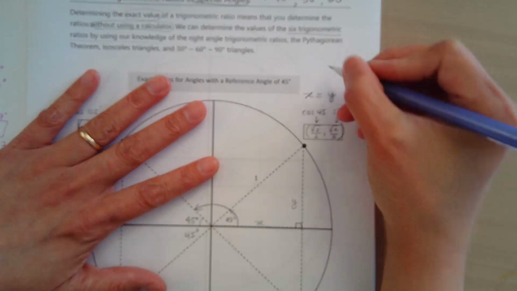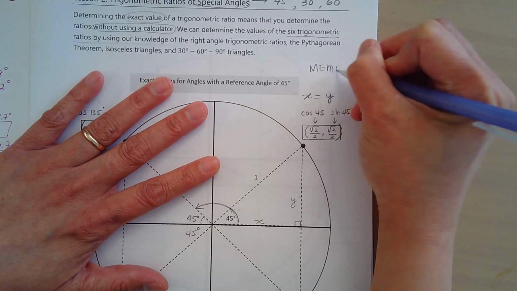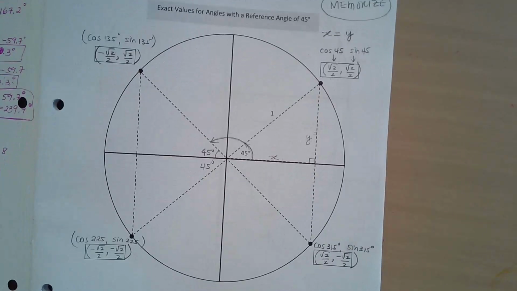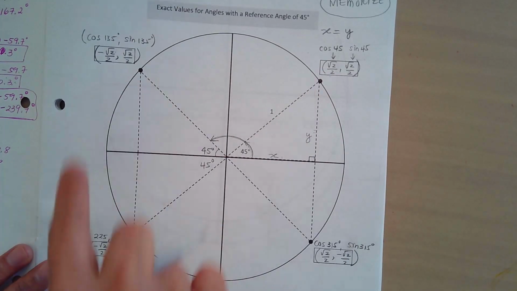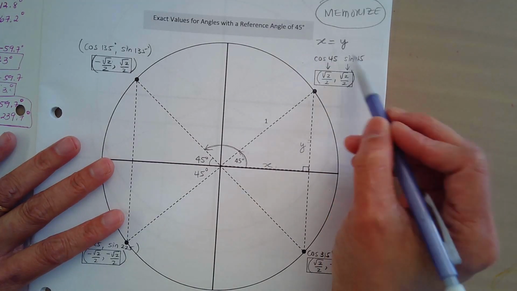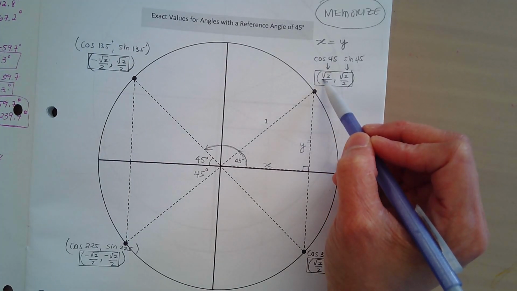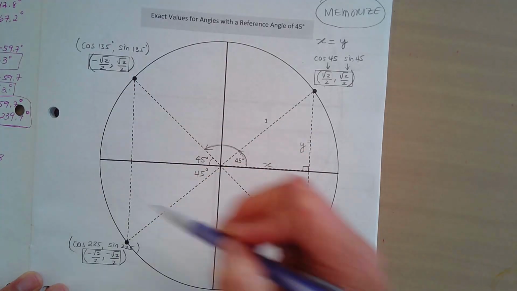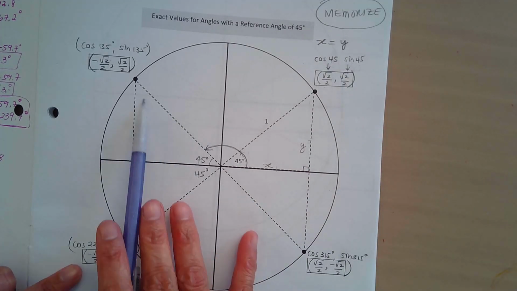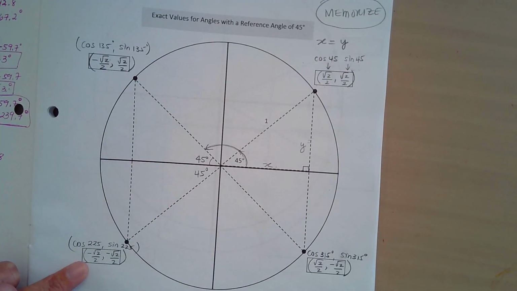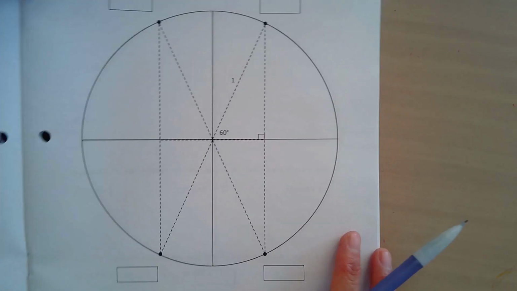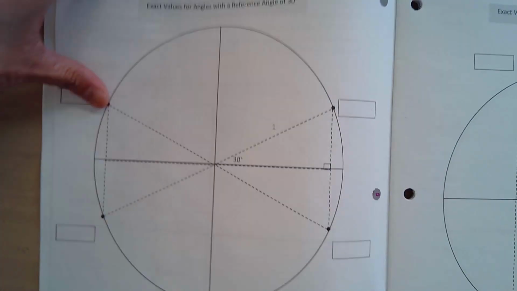I'm going to please put down memorize. Now, this is my strategy. I don't want you to memorize every single one. The strategy is to memorize quadrant 1, because once you know what quadrant 1 looks like, you can just do the reflection on quadrants 2, 3, and 4. Okay? Yeah, it's pretty neat, isn't it? Yeah, I don't know about you, but for me, I'm very excited inside.